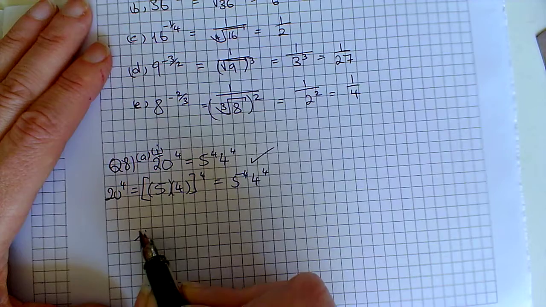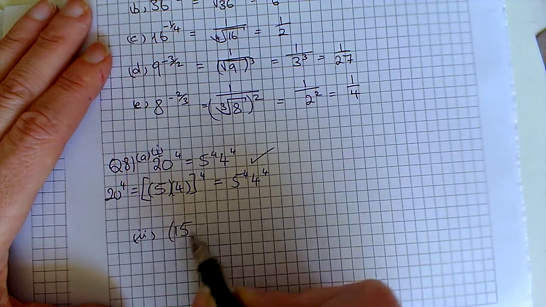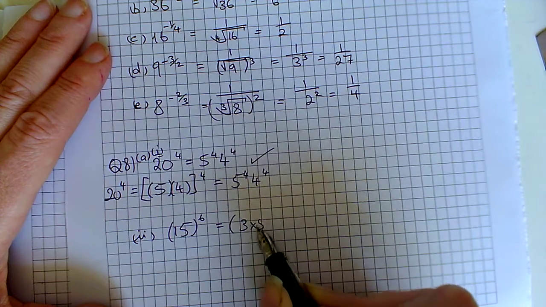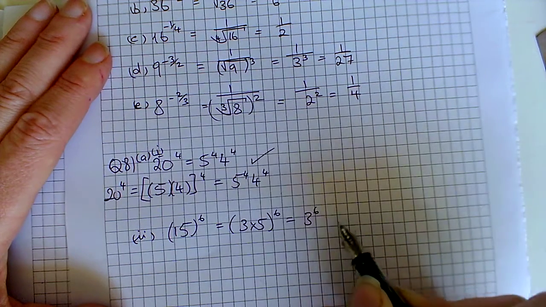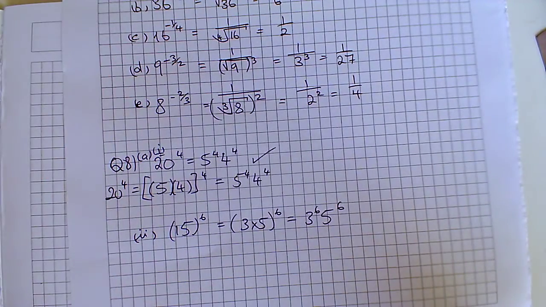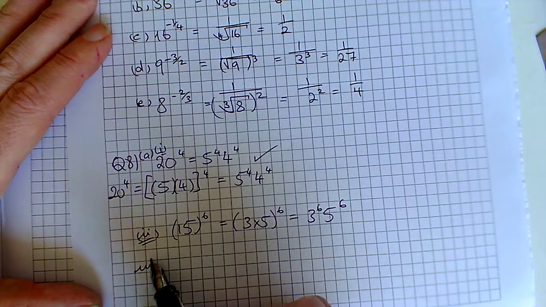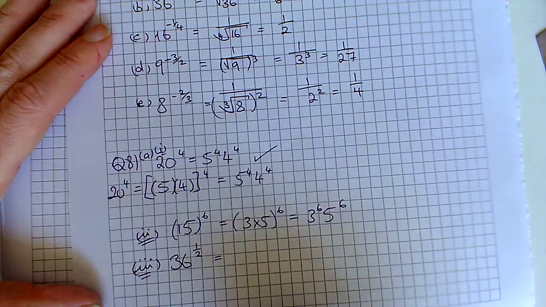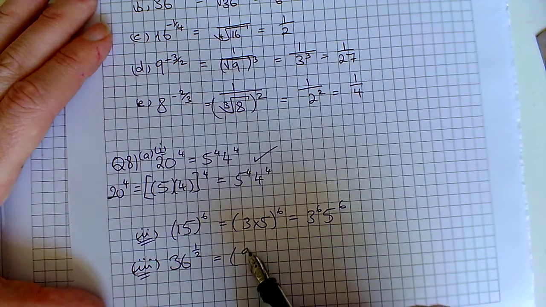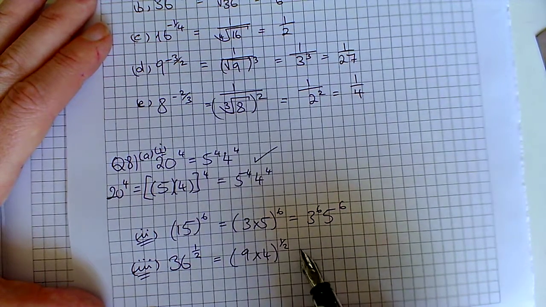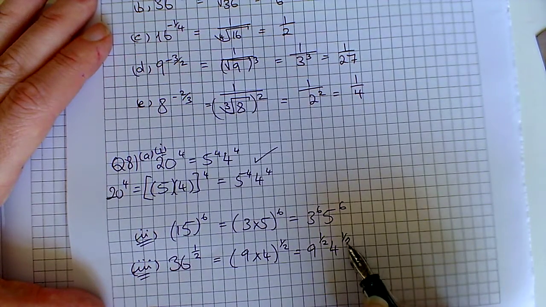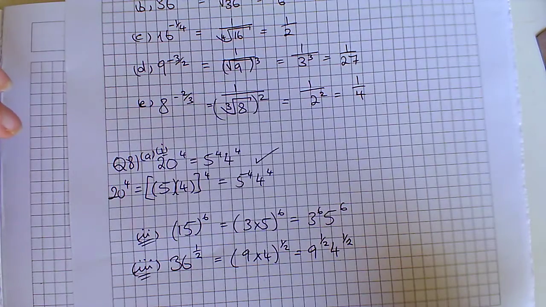Part 2, 15 to the power of 6 is 3 by 5 to the power of 6, which is 3 to the power of 6 by 5 to the power of 6. So that's how we can write our answer. Part 3, 36 to the power of a half is 9 by 4 to the power of a half, which is 9 to the power of a half by 4 to the power of a half. There was nothing more we needed to write there.